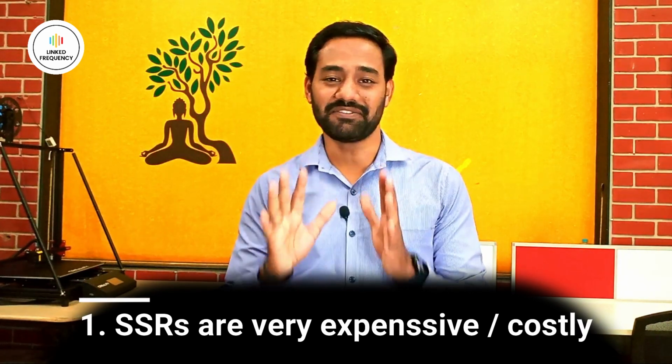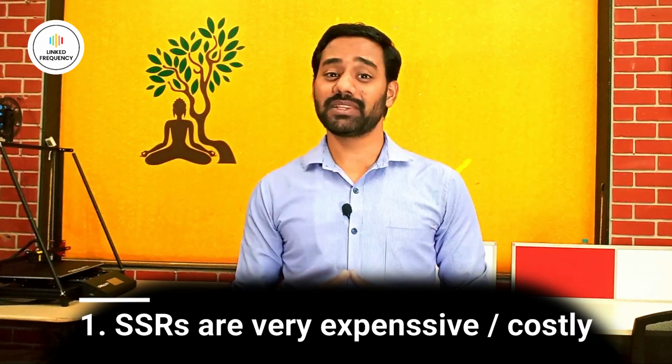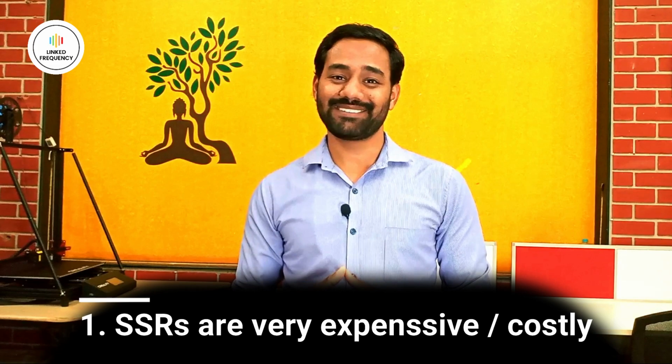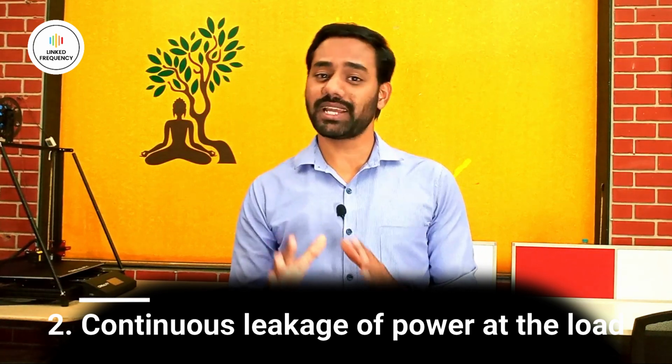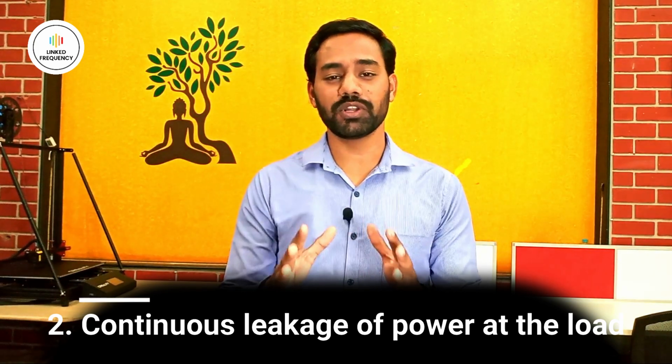Among them, first one is these SSRs are very expensive. As they come with a bunch of features, they are very expensive compared to electromagnetic relays. Second disadvantage is there is a power loss at the load level even though the load is not in the switched state. Say for example, if you connected any load at the output side, even though the SSR is not activated, there will be a leakage current which flows through the entire circuit due to the electronic and semiconductor circuit inside.